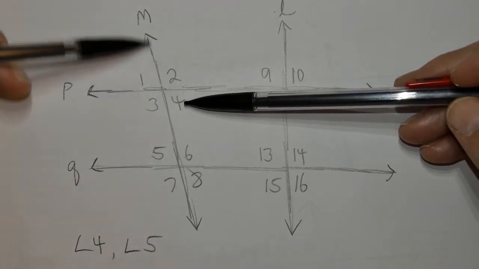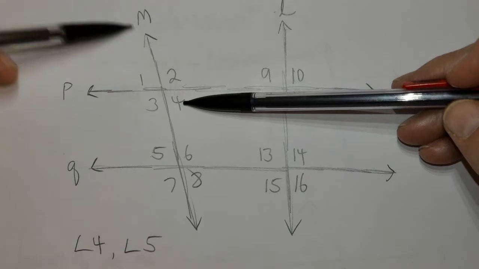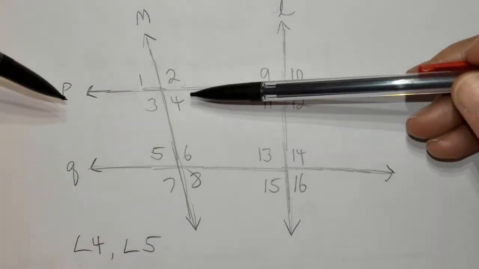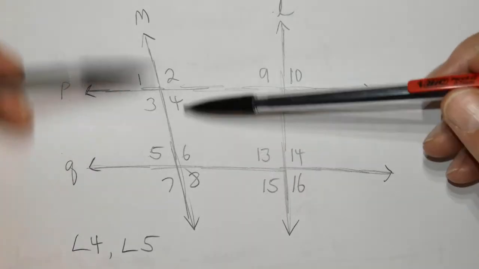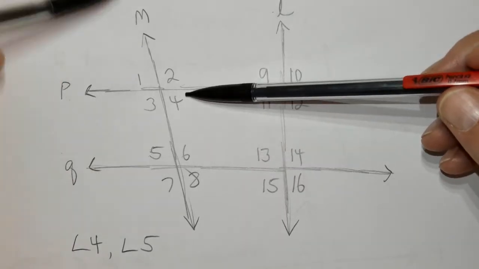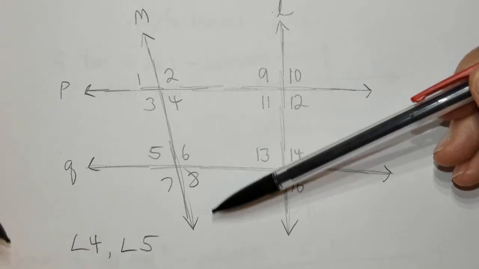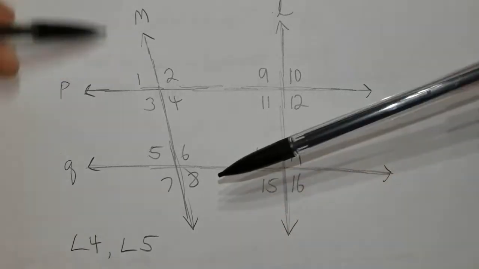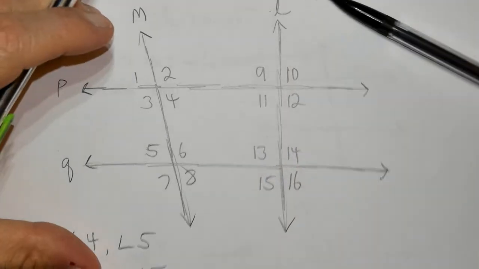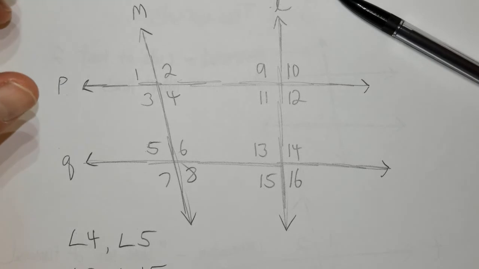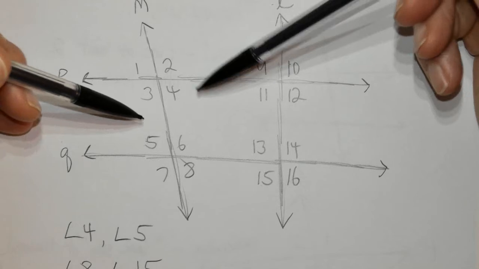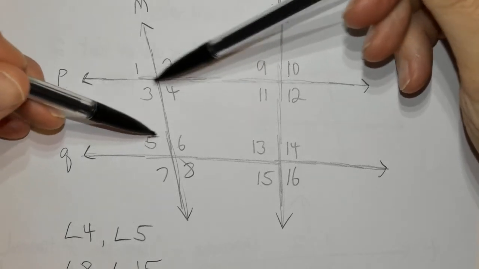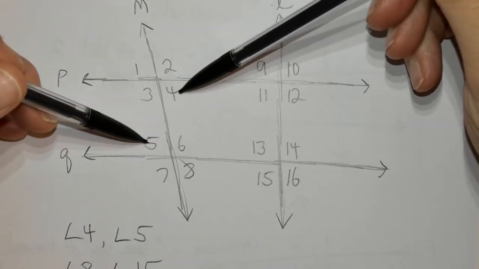Okay, now it's important to identify the transversal because your alternate and your consecutive and your interior and your exterior are going to be based on which line is the transversal and which lines are the cut lines. Okay, so we have to identify the transversal, and that will help us then to identify the angle pair correctly. So 4 and 5, let's take a look. All right, so when I'm looking at these, I can see very quickly they're on opposite sides of the transversal.